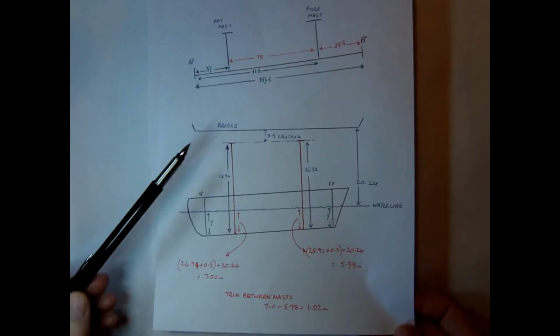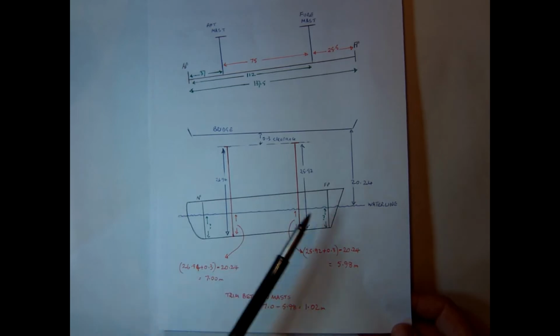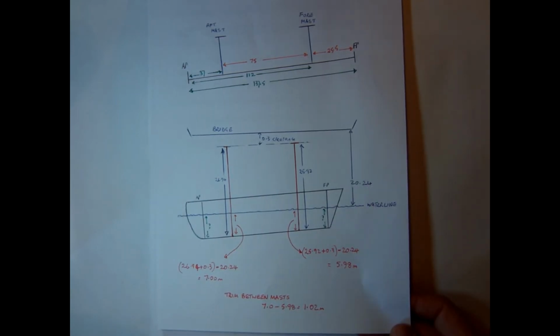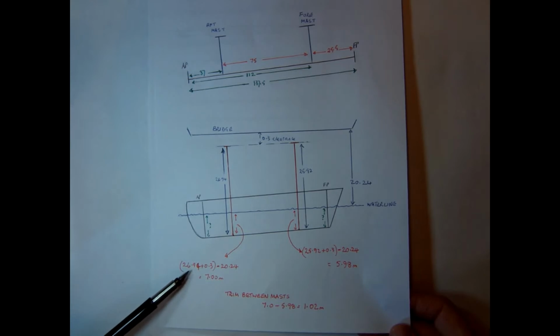So let's look at how we calculate the drafts at the foremast and the aftermast. We need to find the drafts at those two. So I've done a sketch, and there's our bridge. We've got 0.3 clearance, and we know from the bridge to the waterline is 20.24. We're told that from the keel to the top of the aftermast is 26.94.